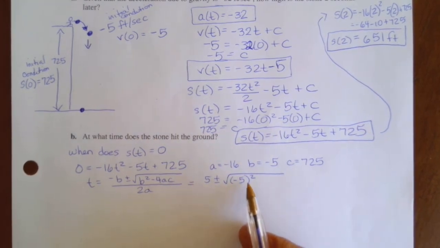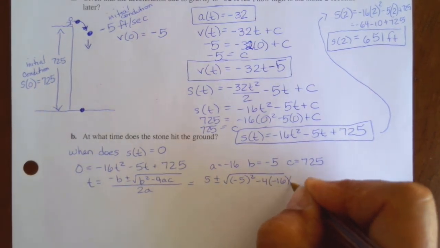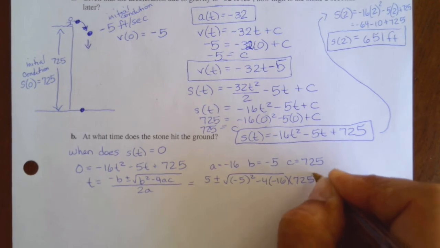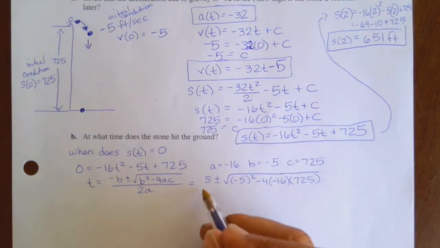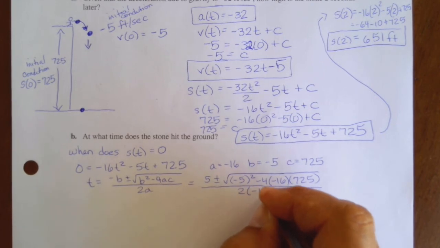Then b squared minus 4 times a times c, all over 2 times negative 16.